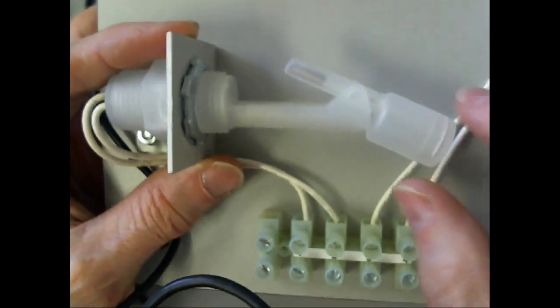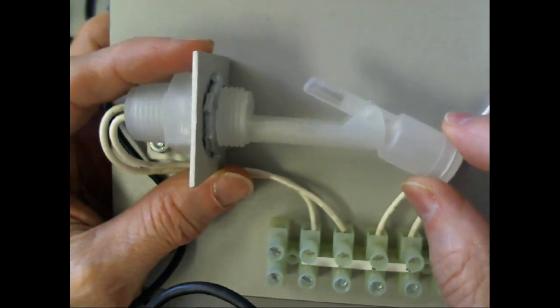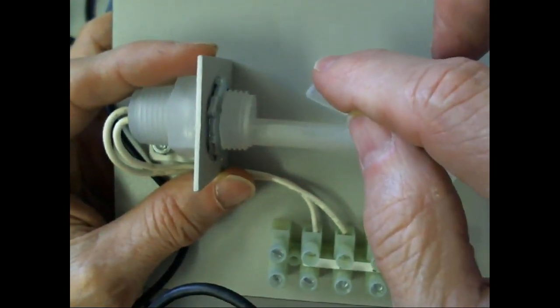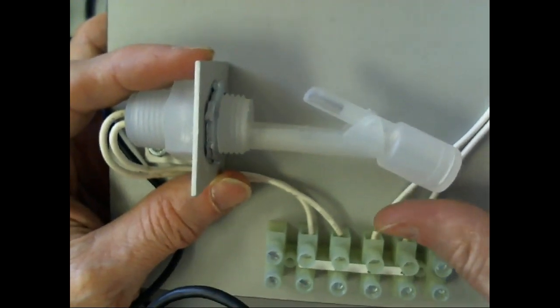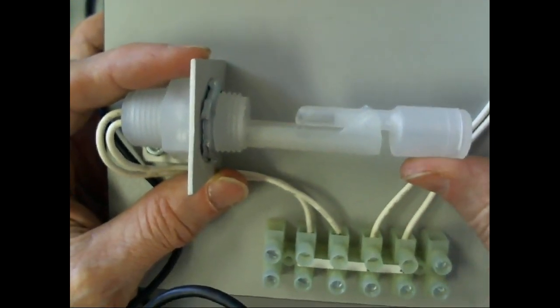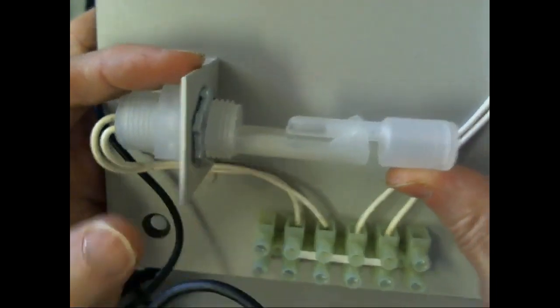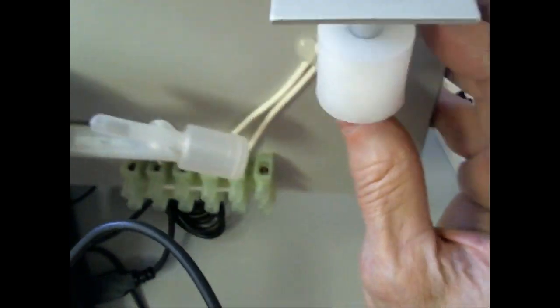So this one would mount this way. I'm sorry. And then it's got a tube here. This is the actual, well, we're not going to talk about how this works, but what happens is when it gets up and does this, it's going to trip it. Here's another type of float switch.